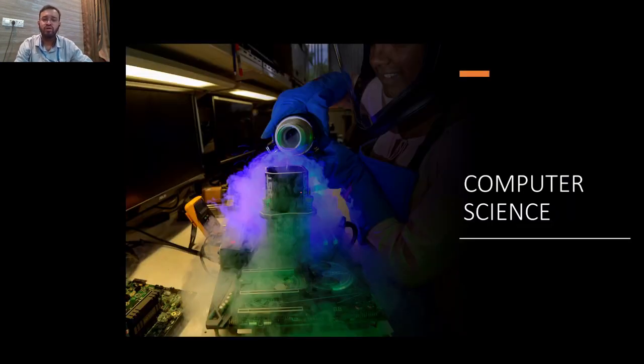Then we move to computer science. This is a very important domain and it is highly linked to electronics, wherein your thermal limitations decide the applications, or the amount you can push your entire computer setup to its maximum.